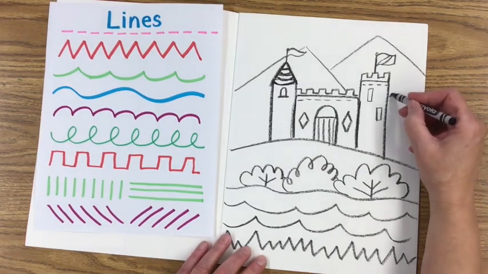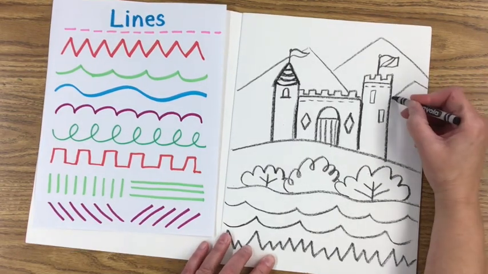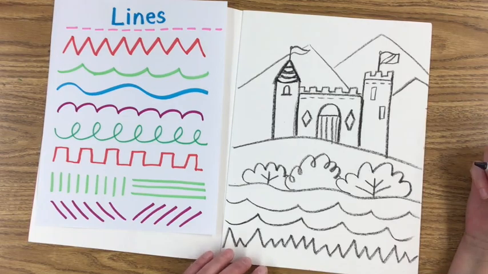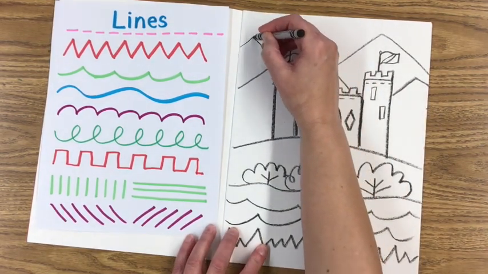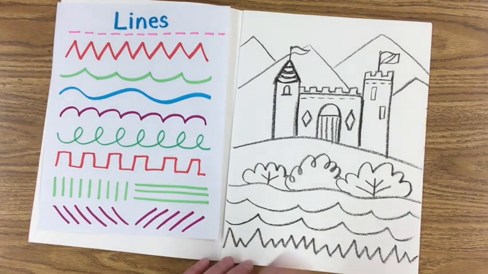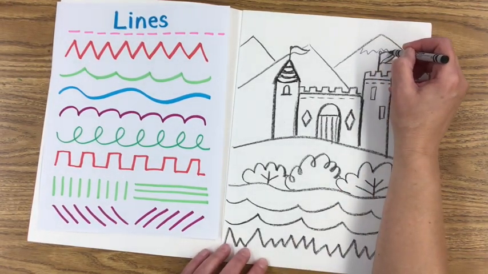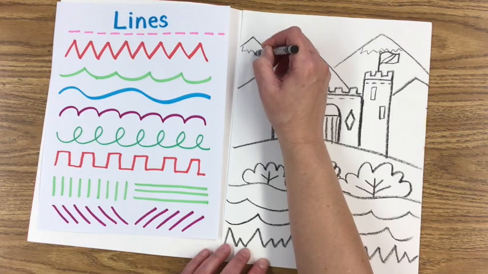And I'm going to put in a couple more, see, a smaller one. And then I think I'll do one more in the background. Now, if these are really tall mountains, they're going to still have some snow on the top. So I'll do a little zigzag at the top of a couple of them.